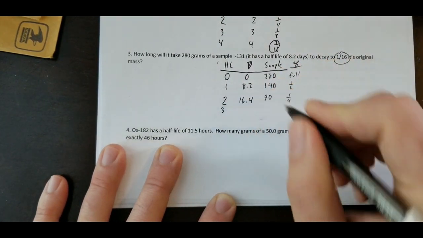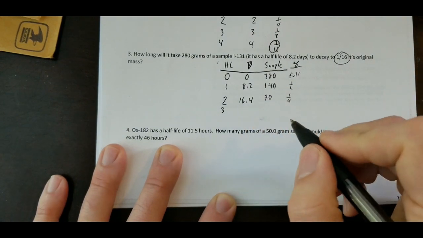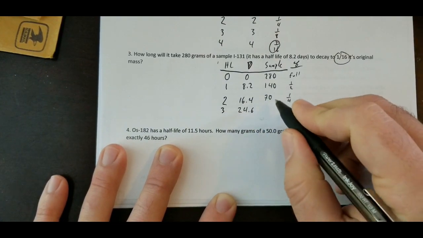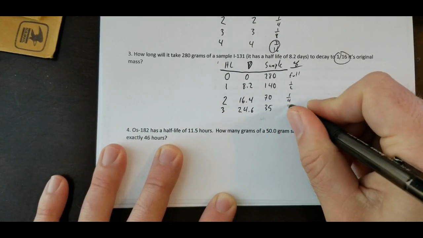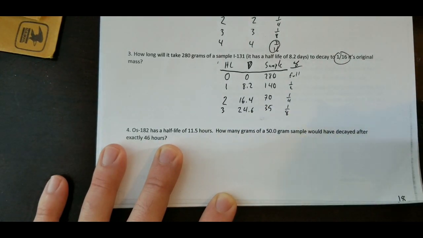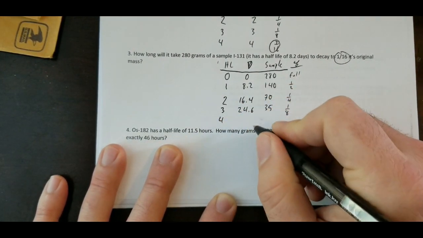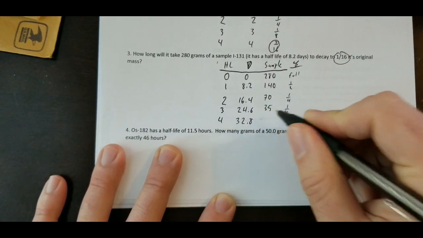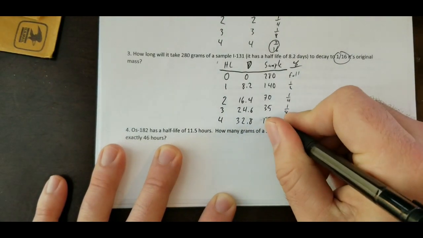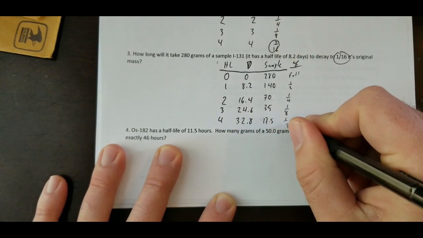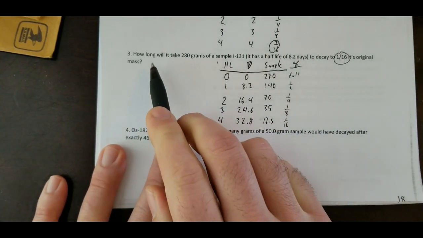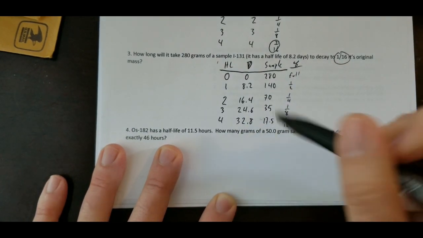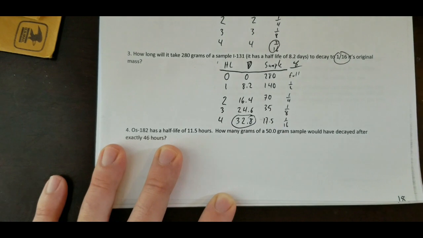After 3 half-lives, that'll be another 8.2 days. And we'll have half of this sample. And now we're down to 1/8 of what we started with. And after 4 half-lives, let's add 8.2 onto that. Now we get half of this sample, which is 17.5, and that's 1/16. So, what's our question? How long will it take to decay to 1/16 its original mass? It will take 32.8 days.